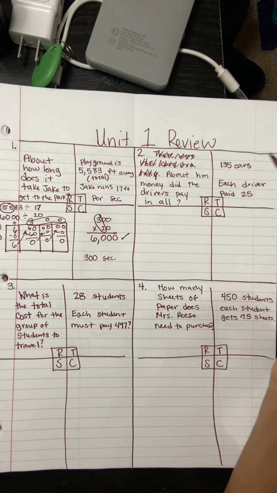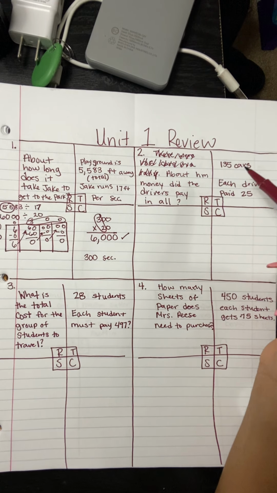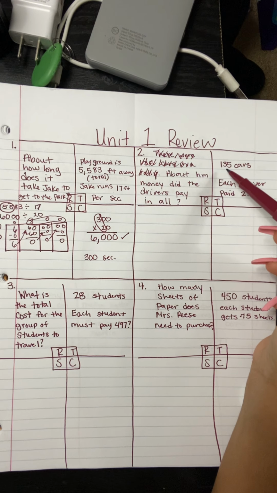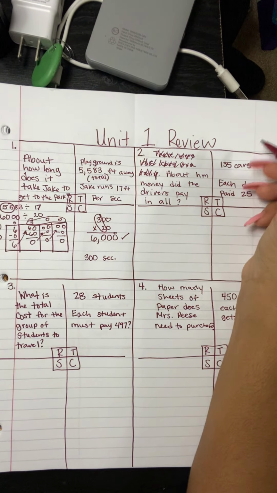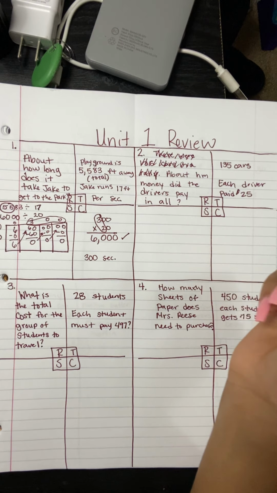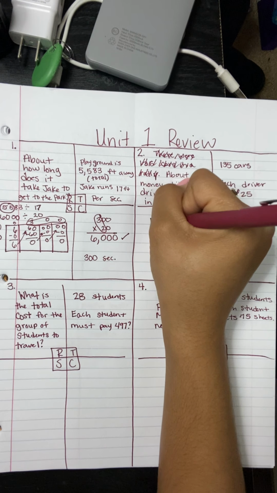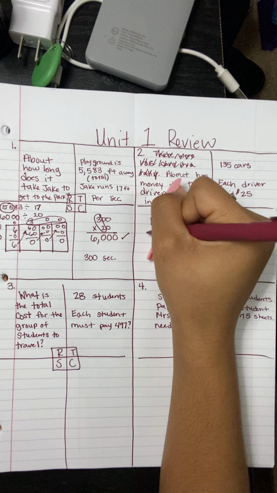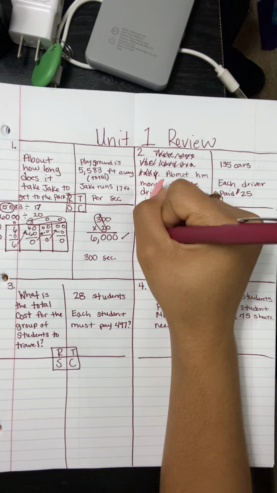Next problem. About how much money did the drivers pay in all? Okay. It says I have 135 cars, which means I also have 135 drivers. Each driver paid $25. So based off of that information, I need to look, do I have a total or am I looking for a total? It says in all, so I'm looking for a total. So I need to multiply 135 times 25.